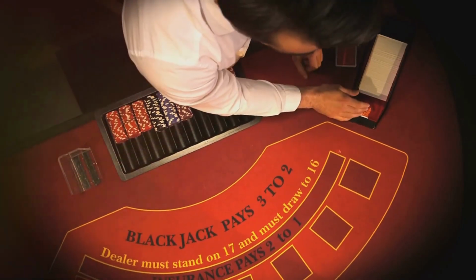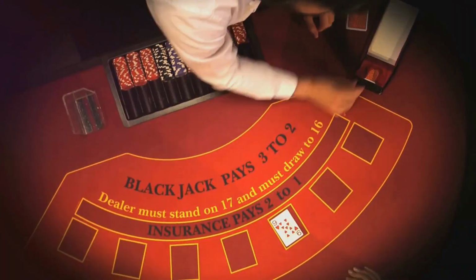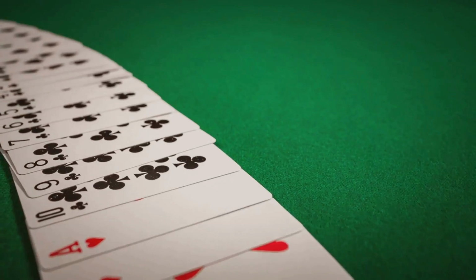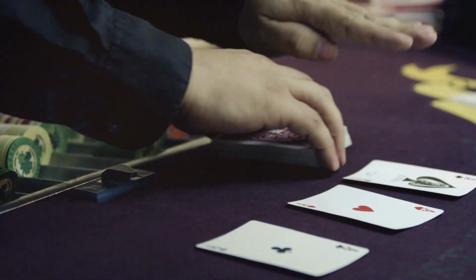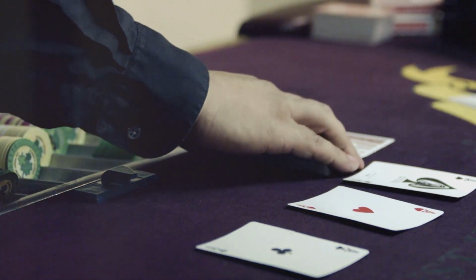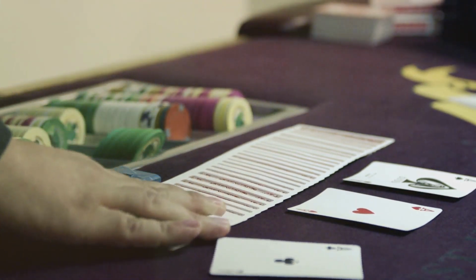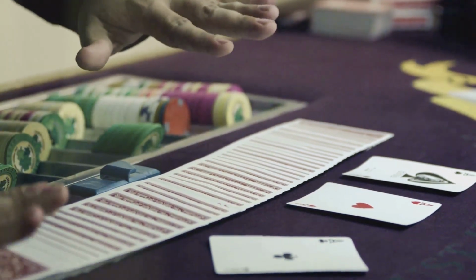Calculating probability is straightforward. You divide the number of favorable outcomes by the total number of possible outcomes. For instance, in a deck of 52 cards, the probability of drawing an ace is 4 out of 52, which simplifies to 1/13 or about 7.7%.